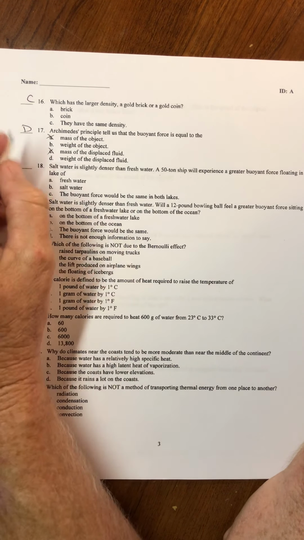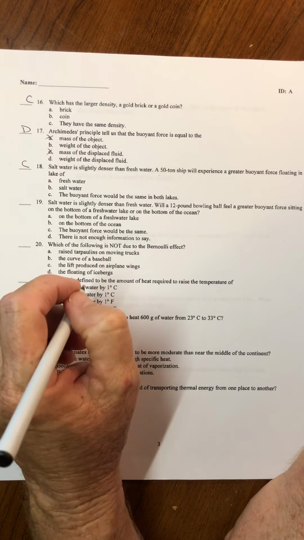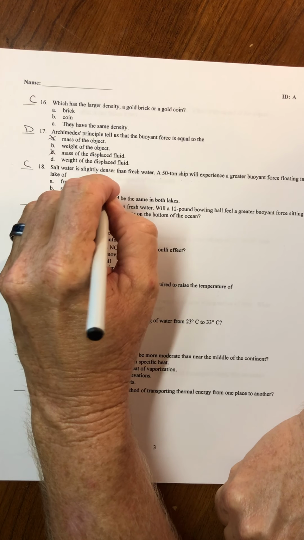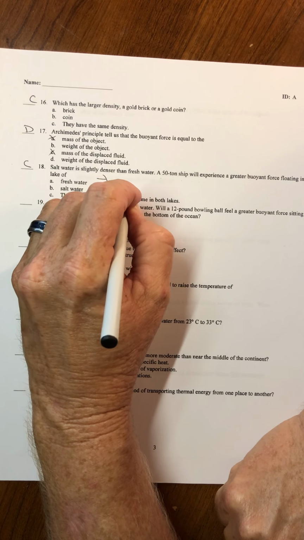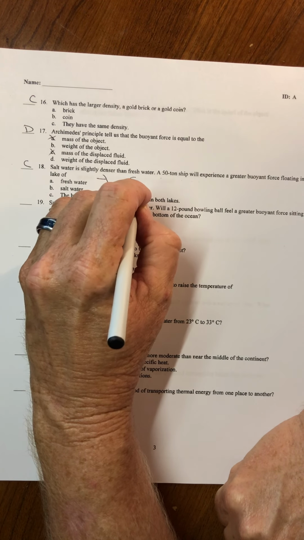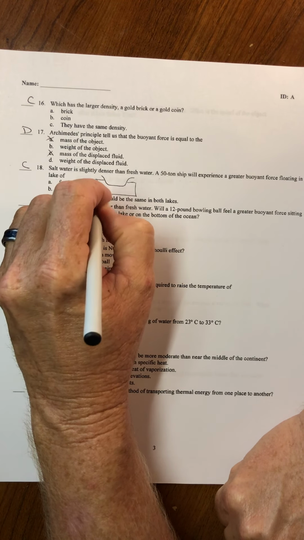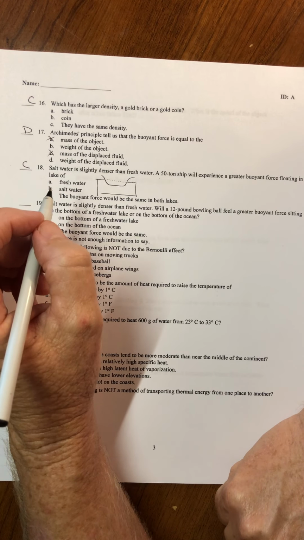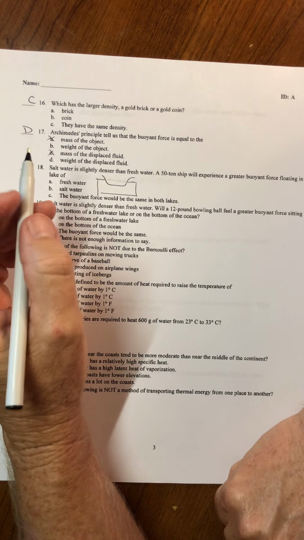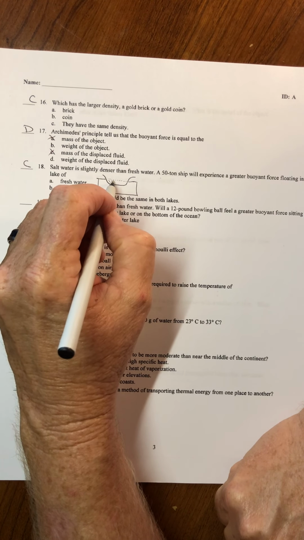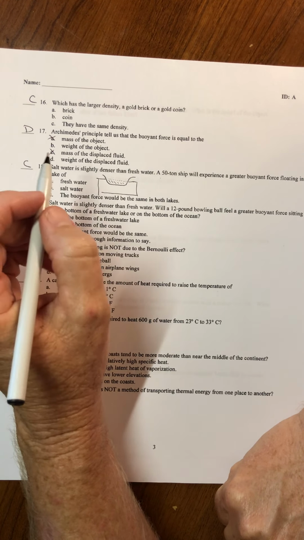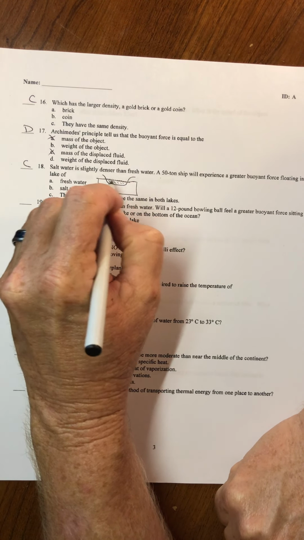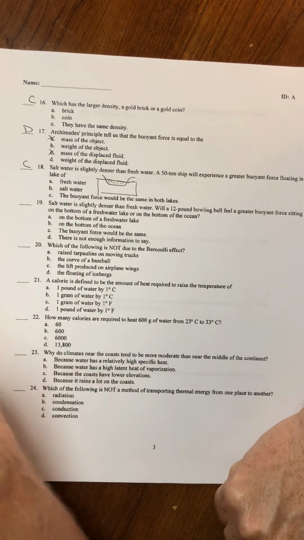The buoyant force would be the same. It'd be the same. It's got to be the weight of the ship. Now, it would look something like this. If this was freshwater and I drew kind of the cross-sectional view of a ship, maybe this would be the ship as it was floating in, say, freshwater. And it would be displacing this much. This is the water line. And so this is how much is below the water.